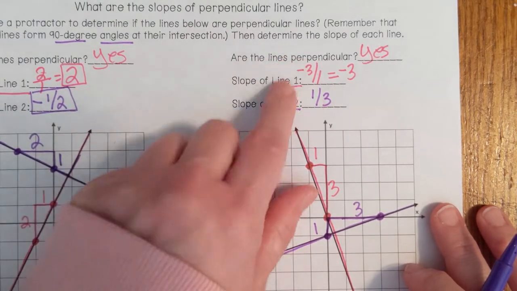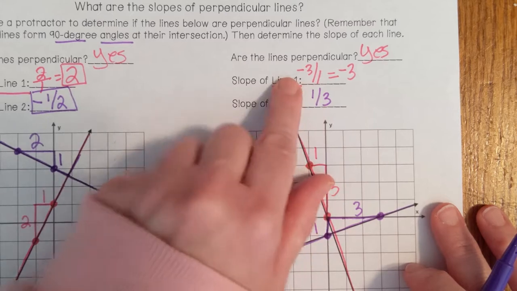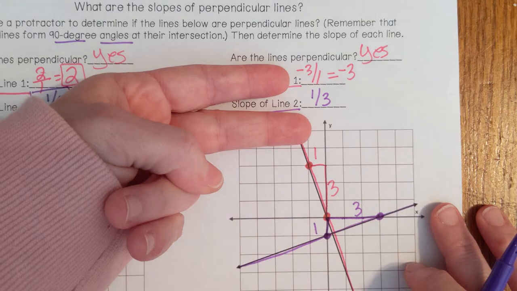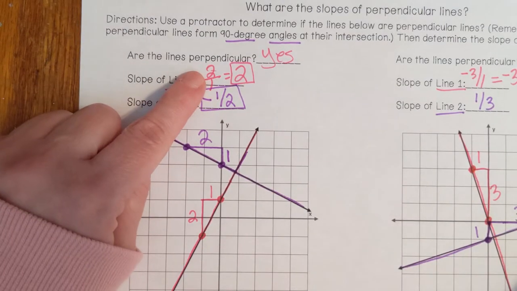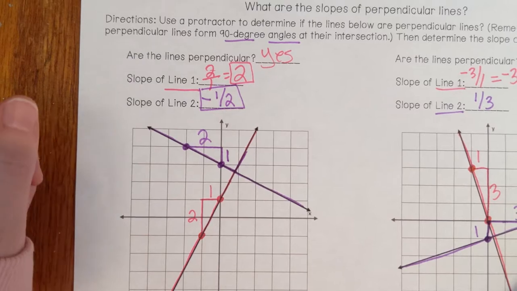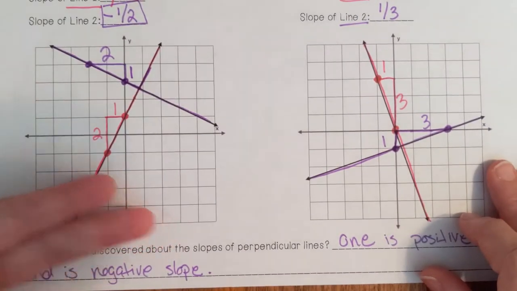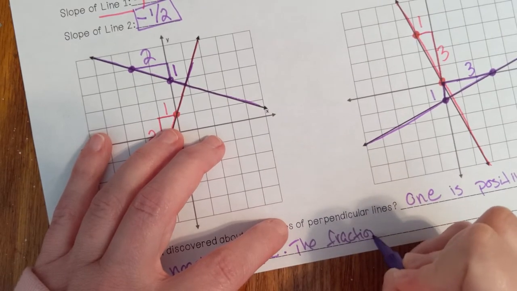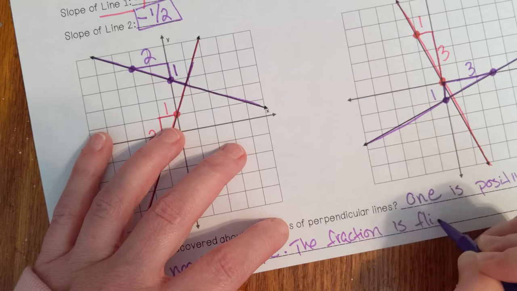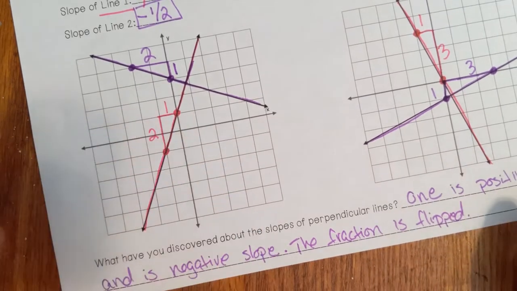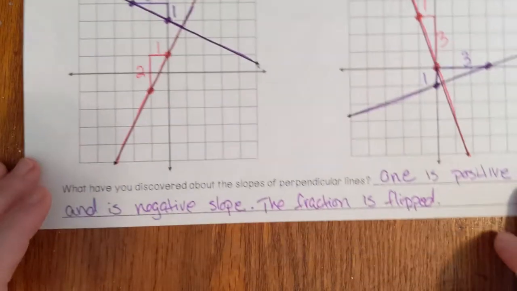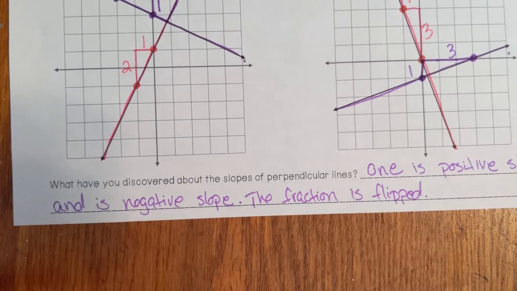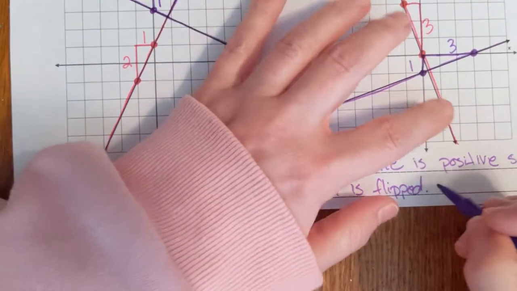So it looks like to me, when it's a fraction, because negative 3 is the same thing as negative 3 over 1, this is just this fraction flipped upside down. Do you notice that? So the rise and the run swapped, which means the fraction is flipped. So that's how I would put it in my words. I would say, I notice one's always negative, one's positive, and then the fraction flips for the second.